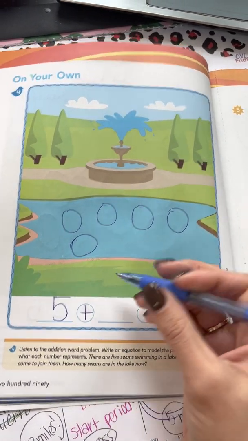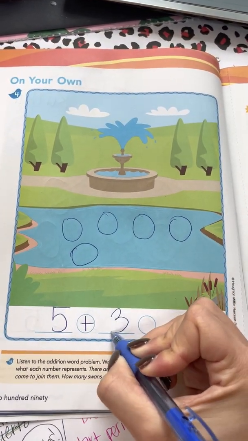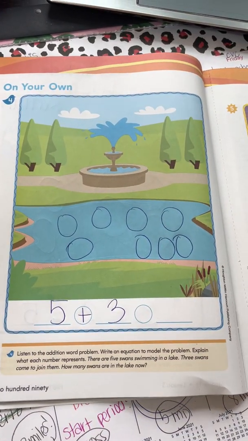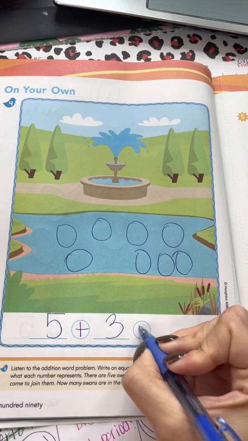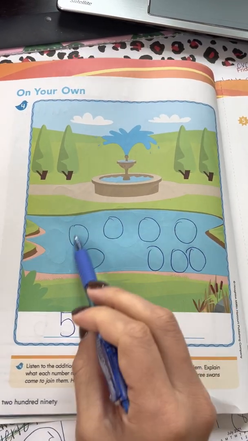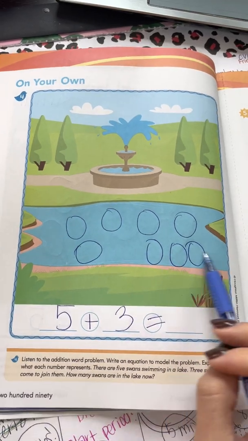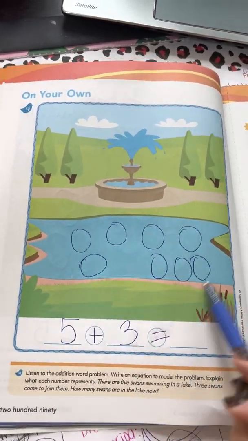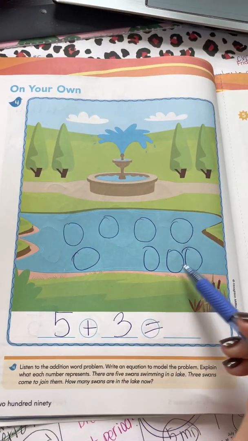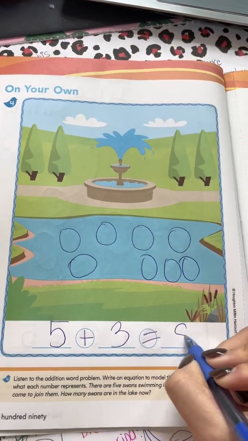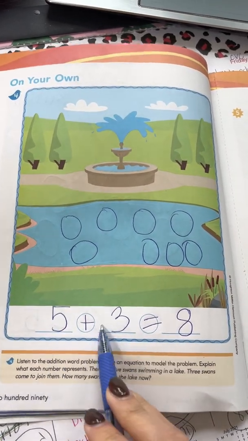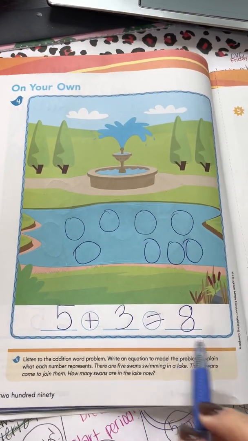3 swans come to join them. 1, 2, 3. How many swans are swimming in the lake now? So we want to say these 5 swans and these 3 swans, how many are there all together? 1, 2, 3, 4, 5, 6, 7, 8. Make an S, close the gate. That is how you make an 8. 5 plus 3 is equal to 8.